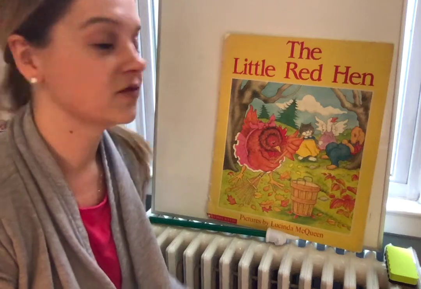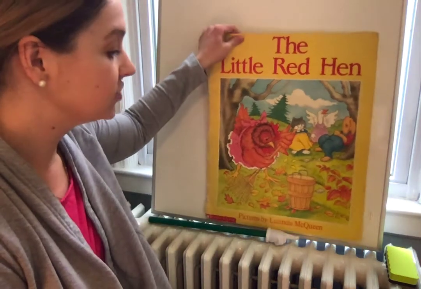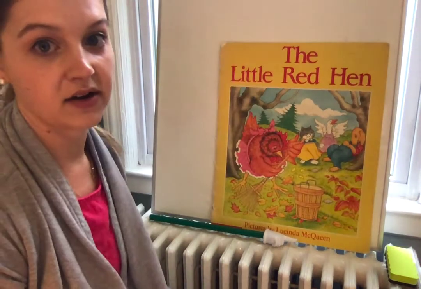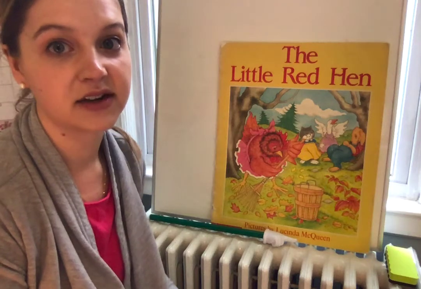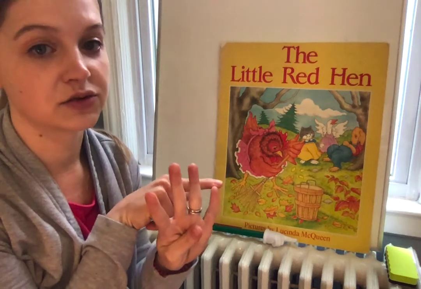Hi friends, today for our read aloud we're going to be reading a traditional version of the story The Little Red Hen. For today's activity we're going to start the week by making a story map for this story The Little Red Hen, just like we did for Little Red Riding Hood. Be sure you're paying attention to those 4 important things that are going to go on our story map: the characters, the setting, the problem, and the solution.